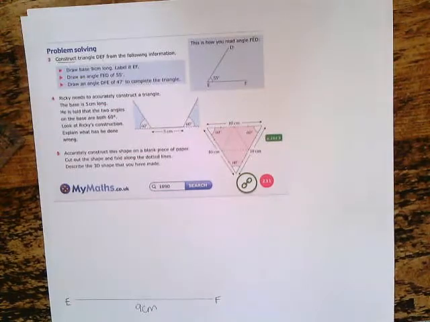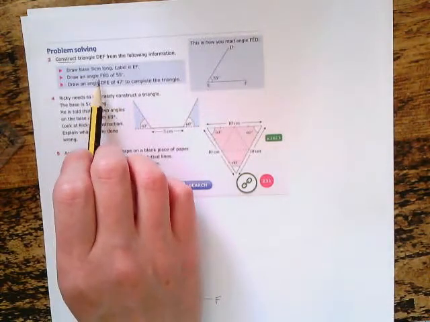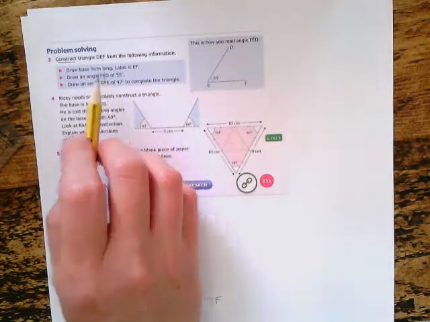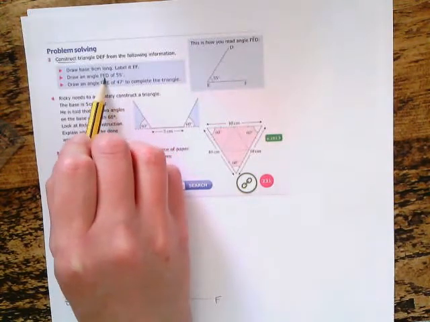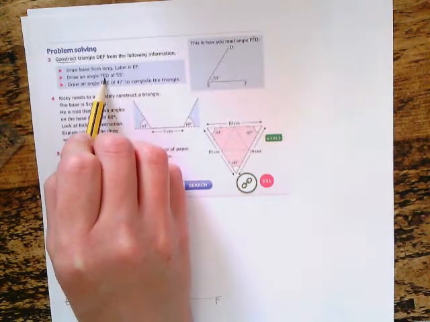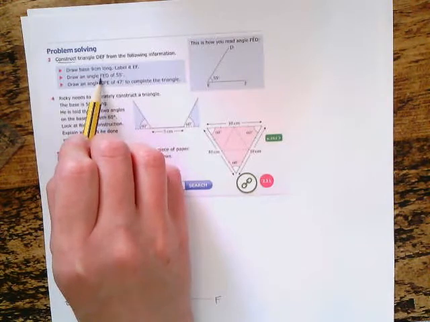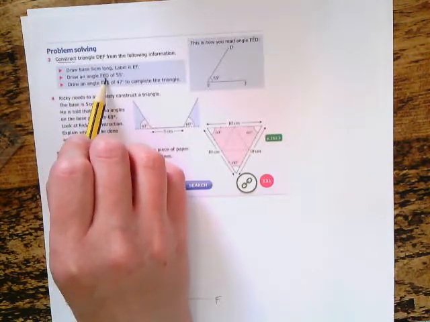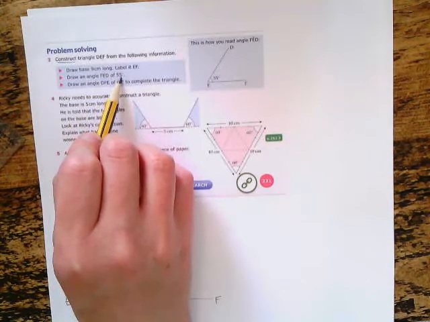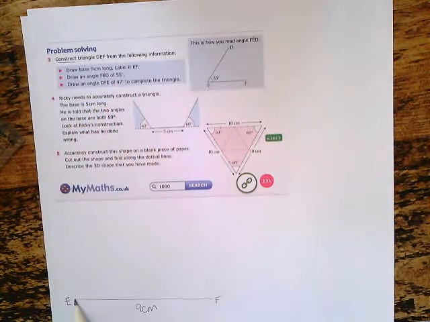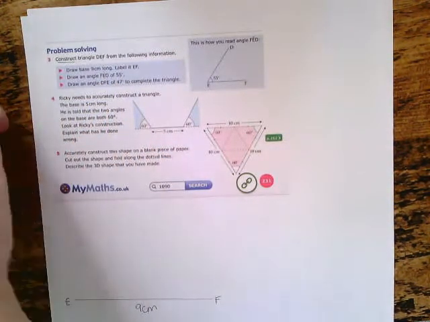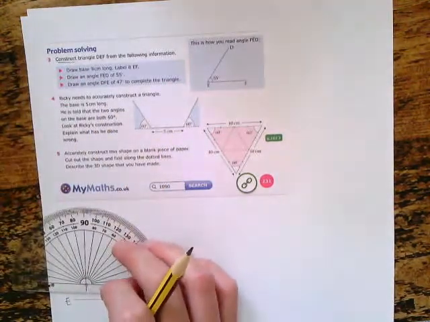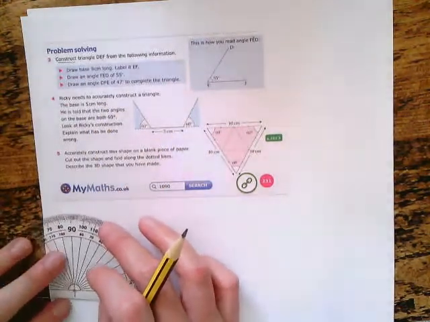Okay. Now draw an angle FED. So this just means the angle is going to be on the corner E because that's trapped in between F and D. So draw an angle FED of 55 degrees. So E is just here. We're going to do an angle of 55 degrees. You know how to do this already.